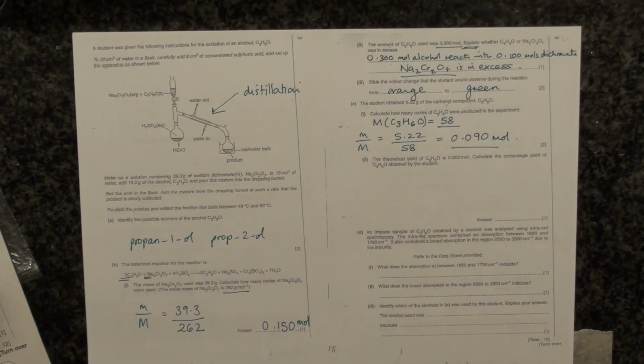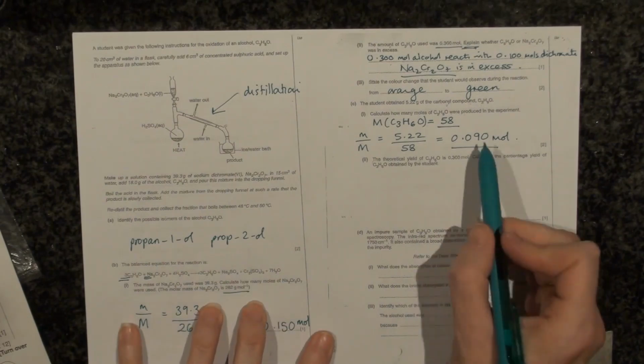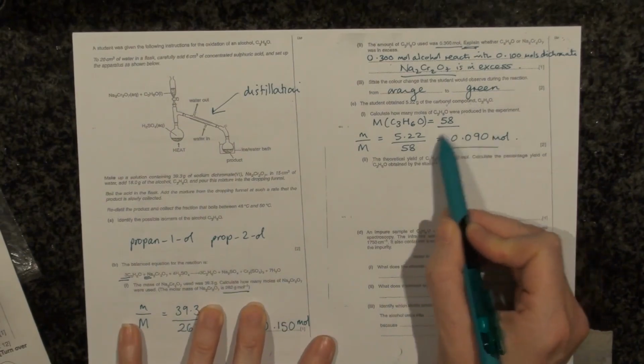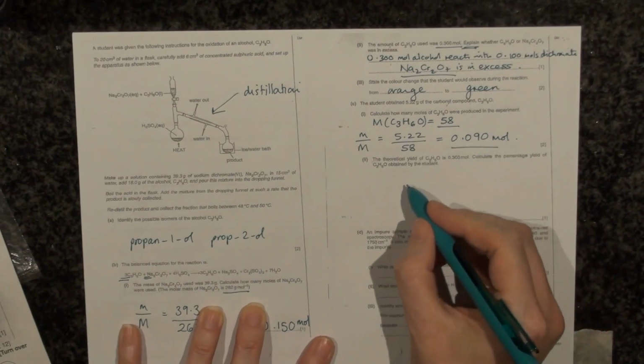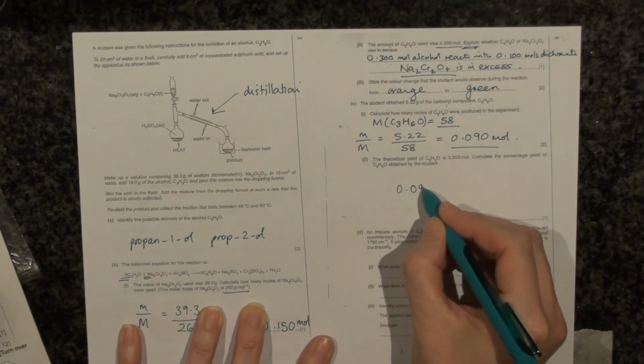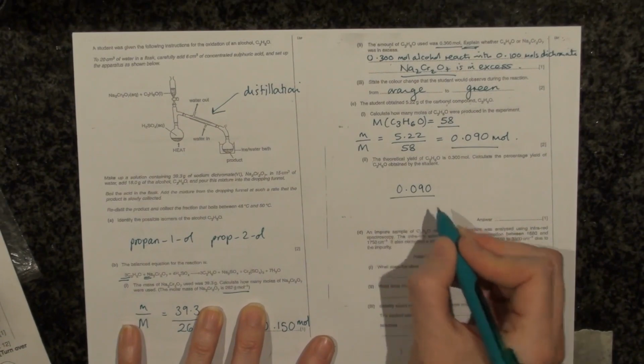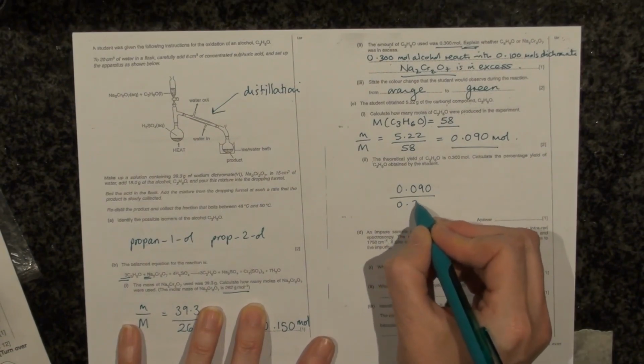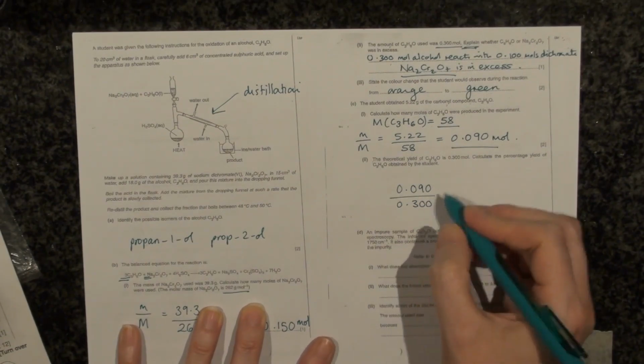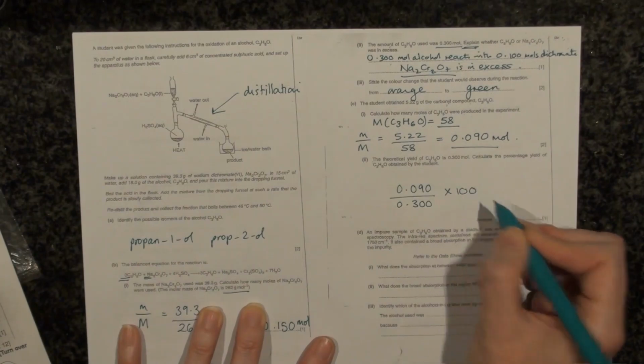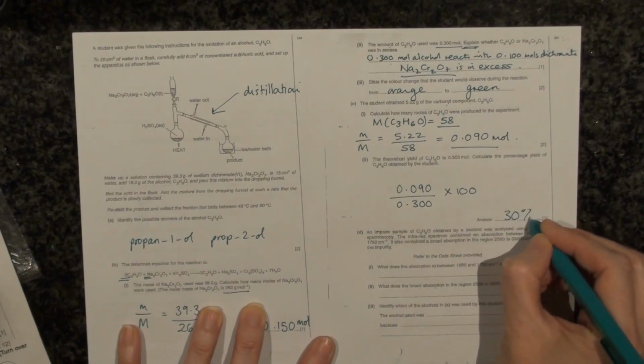And then we have our final bit of the calculation. Theoretical yield 0.300. Calculate the percentage yield actually obtained. So what we actually obtained here, the actual moles produced was 0.090 over what we should have got, which is 0.300, times 100, answer 30%.